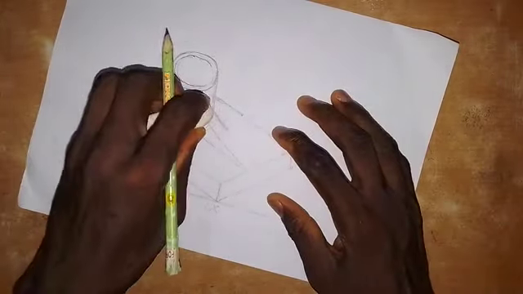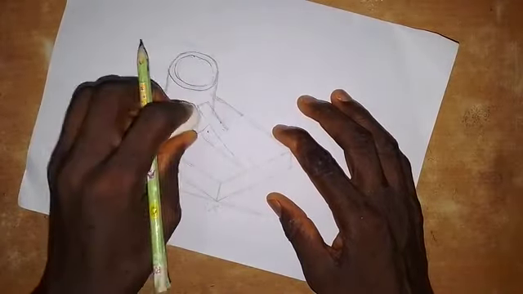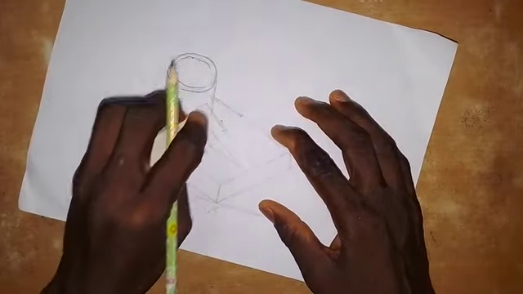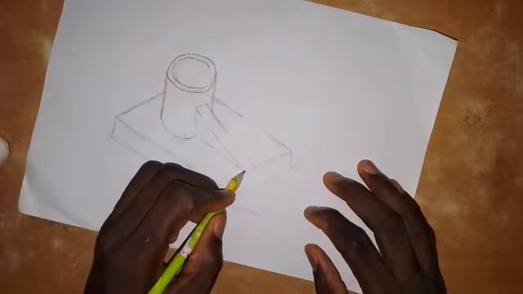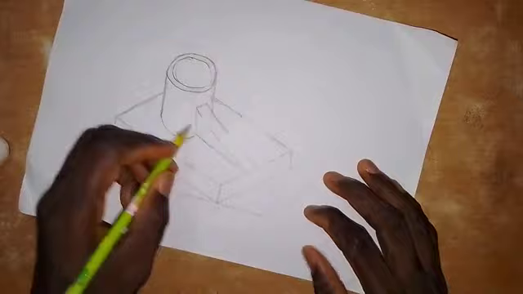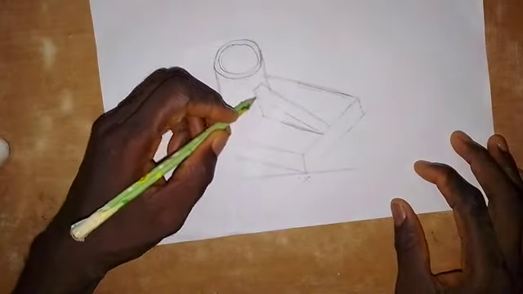Okay, so I can rub this off. So let me rub this off. Okay. And then I need to rub this off. Okay, now we're almost done.